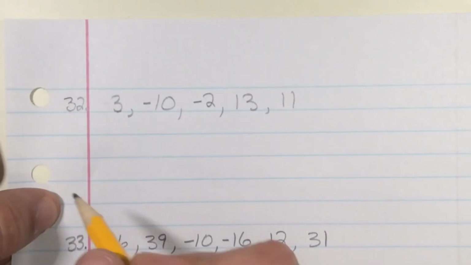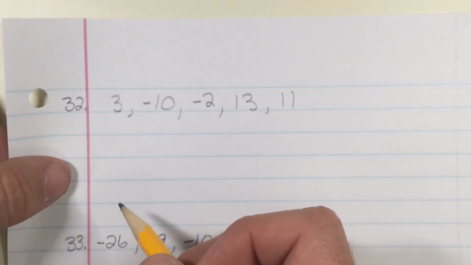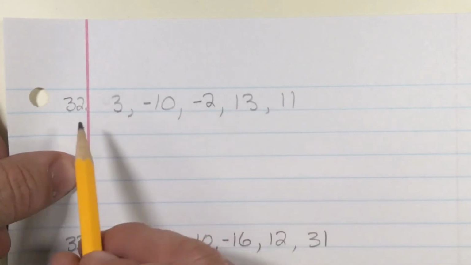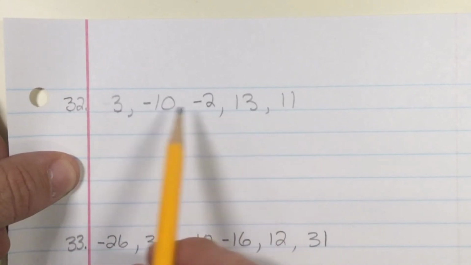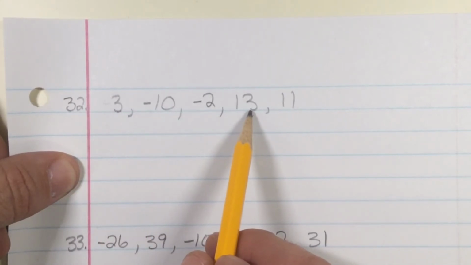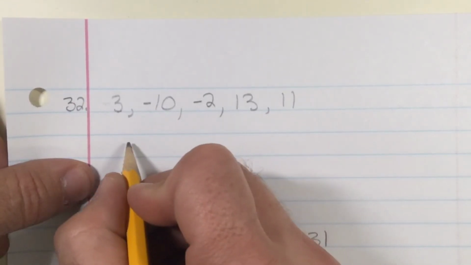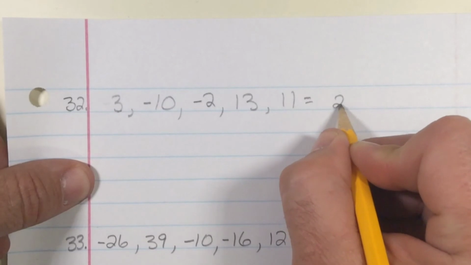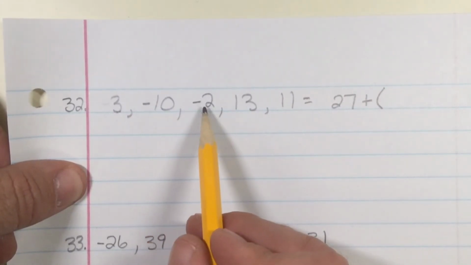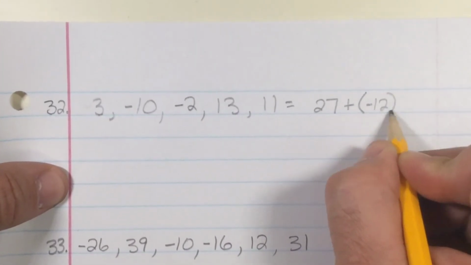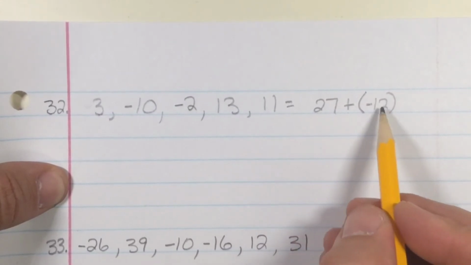Well, the directions for 32 and 33 were find the mean of the integers. Remember, for mean, we add them all up and divide by how many there are. So we'll add all of these up. I'll put the positives together. 3 and 13 is 16 plus 11 is 27. So we have 27 plus, and then I'll put the negatives together, negative 10 and negative 2 is negative 12.